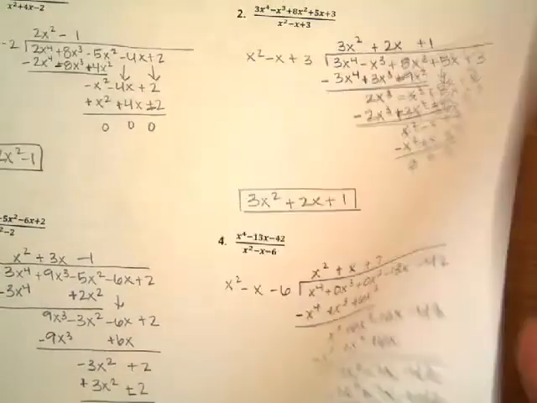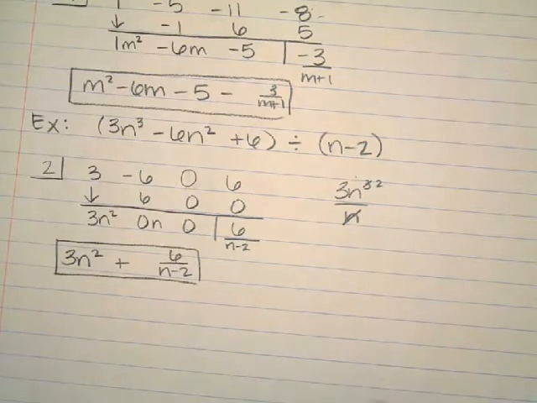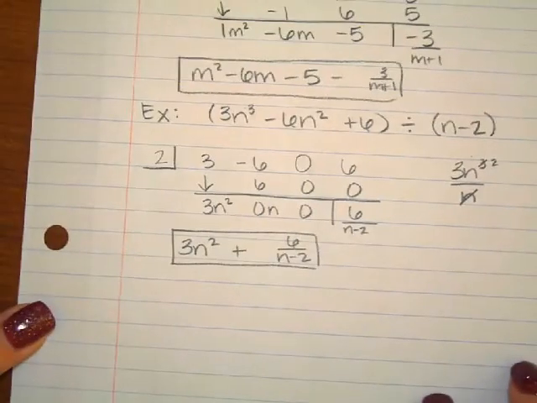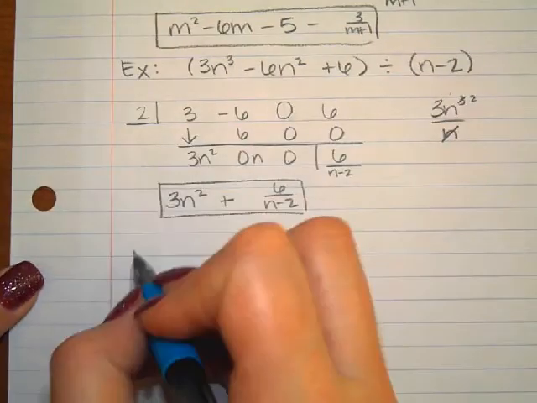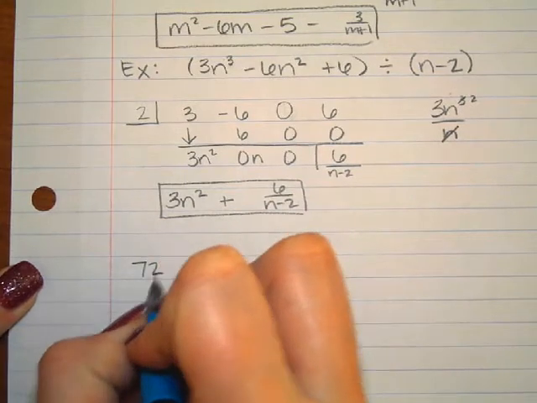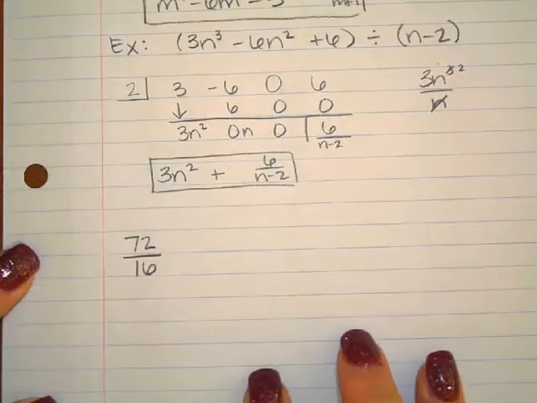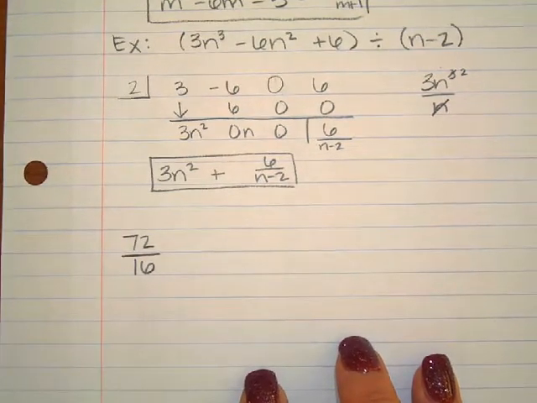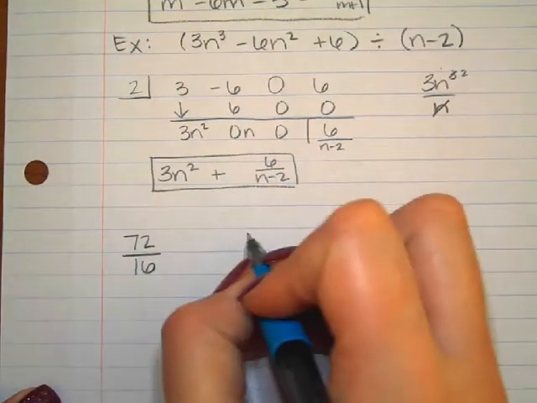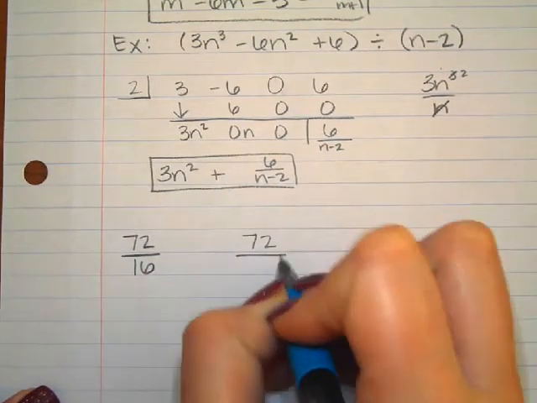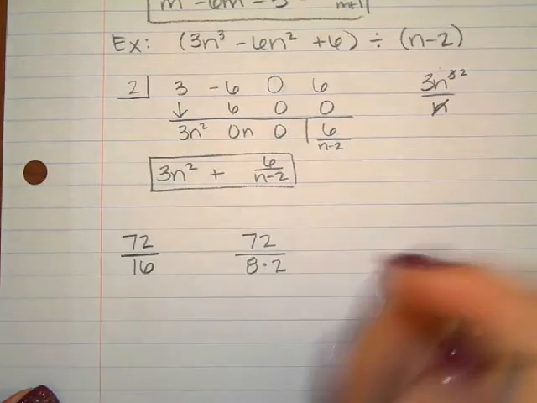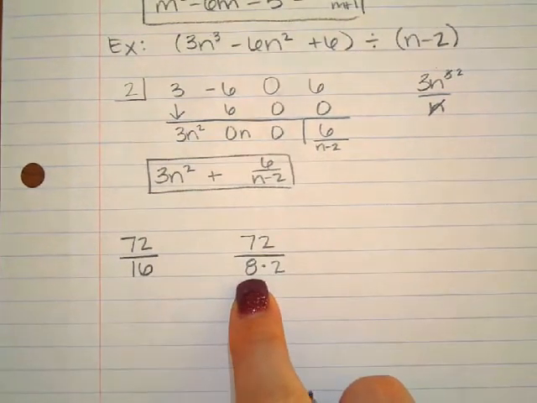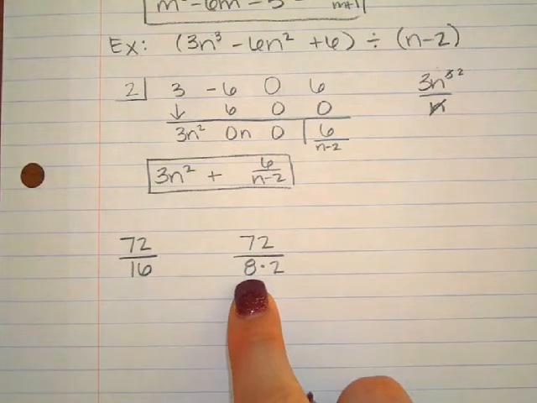So if I wanted to give you a number like, let's say I wanted you to divide 72 by 16, and I didn't give you a calculator. 72 divided by 16 is kind of hard because 72 is a bigger number, 16 is a bigger number. But if you wanted to think of this same problem as 72 divided by 8 times 2, then maybe we could do 72 divided by 8 first.